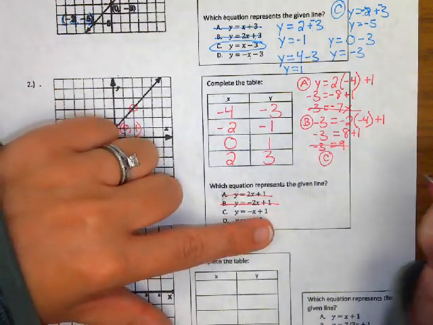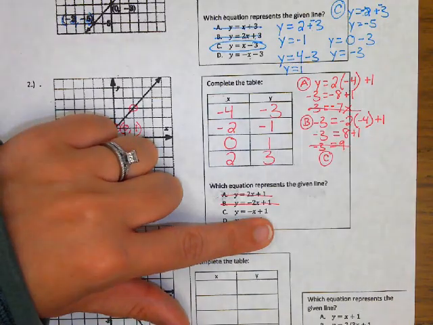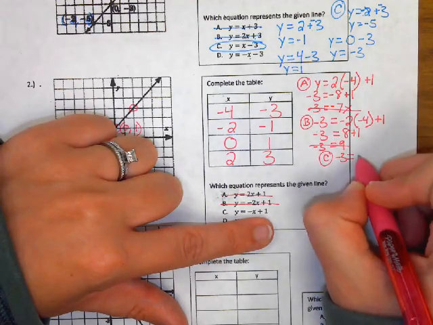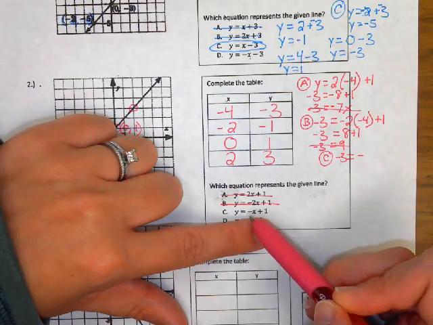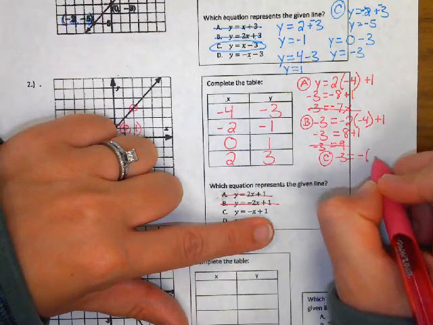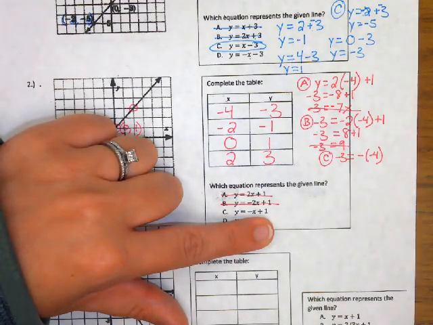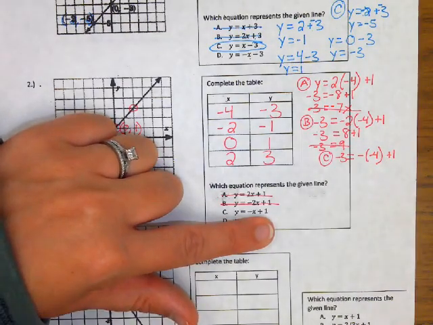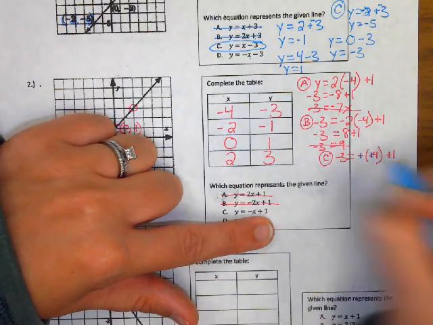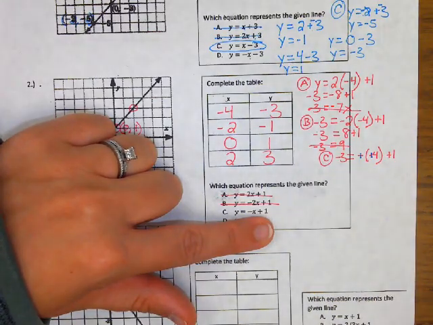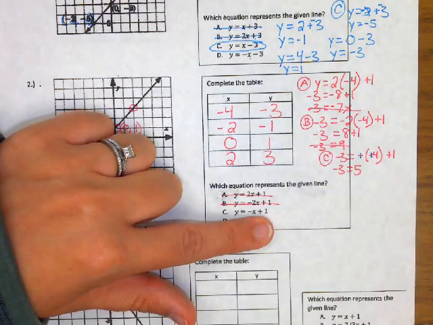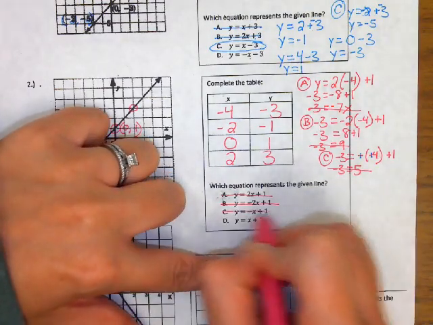Now let's move on to C. Y equals -x plus 1. My y is -3. Now -x, so I have that negative sign in my equation, but my x is a -4. So -(-4) plus 1. I can really do plus a positive. It's really saying it's the opposite of -4, which is a +4. So now I have +4 plus 1, which equals 5. Does negative 3 equal 5? Nope. So it's not C.